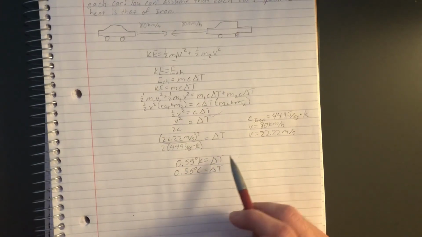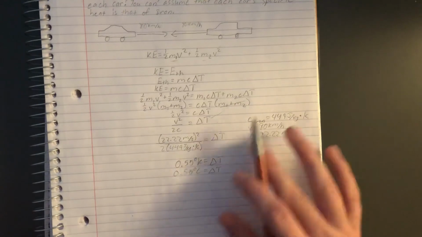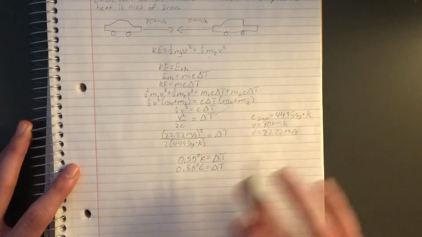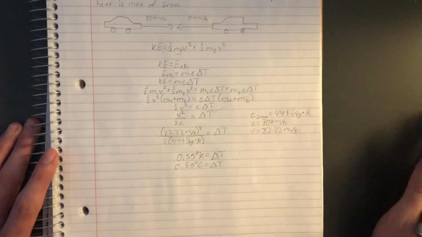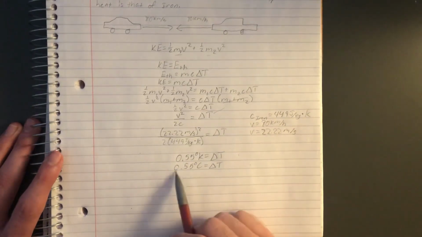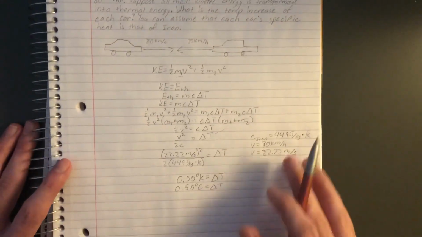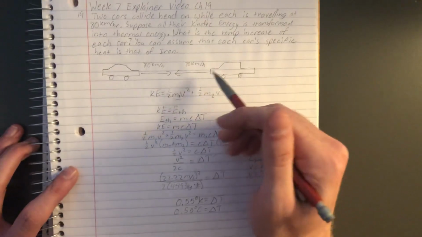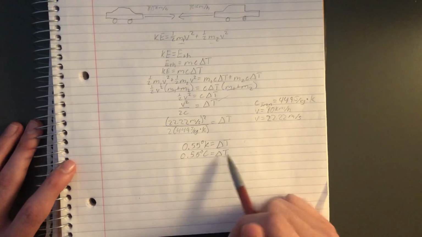And when we're looking at a delta T, we can just convert the Kelvin into Celsius, because the conversion for Kelvin and Celsius is you add 273.15 for both of them. The change is still the same, 0.55 degrees Celsius. So that's why we can convert that right there. And that's the answer to this question of how to convert the kinetic energy of these two cars colliding into thermal energy and the change in temperature of each car.